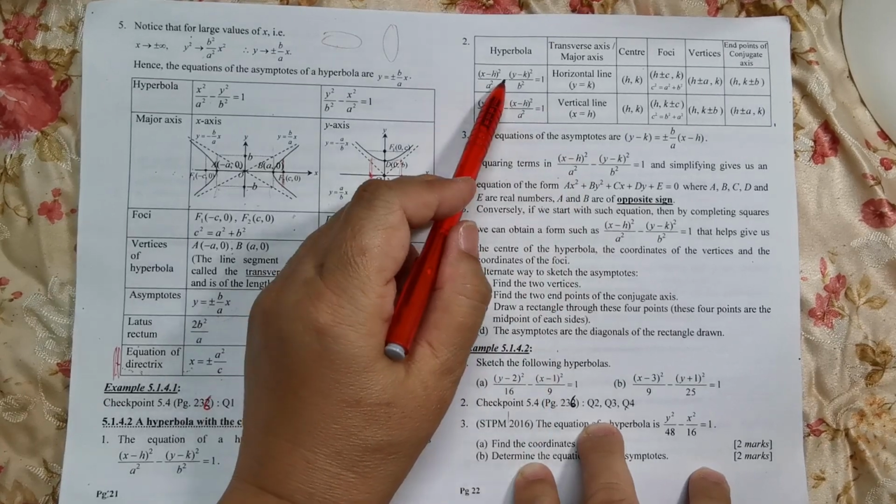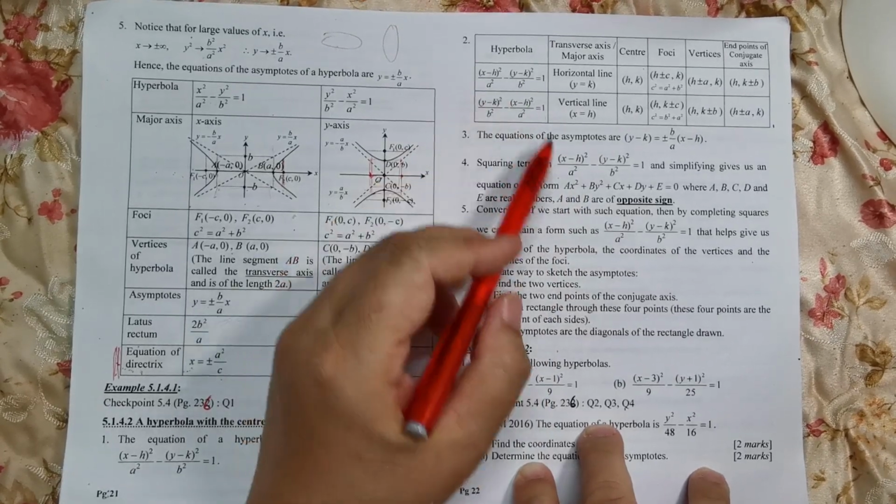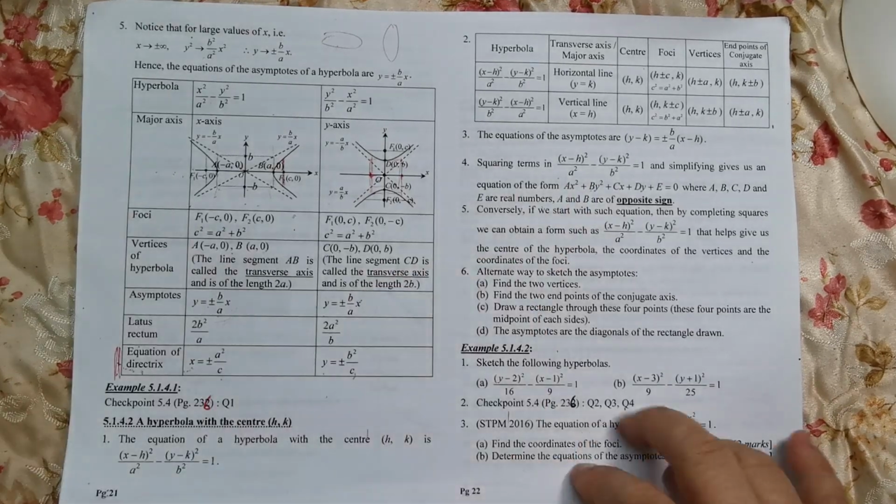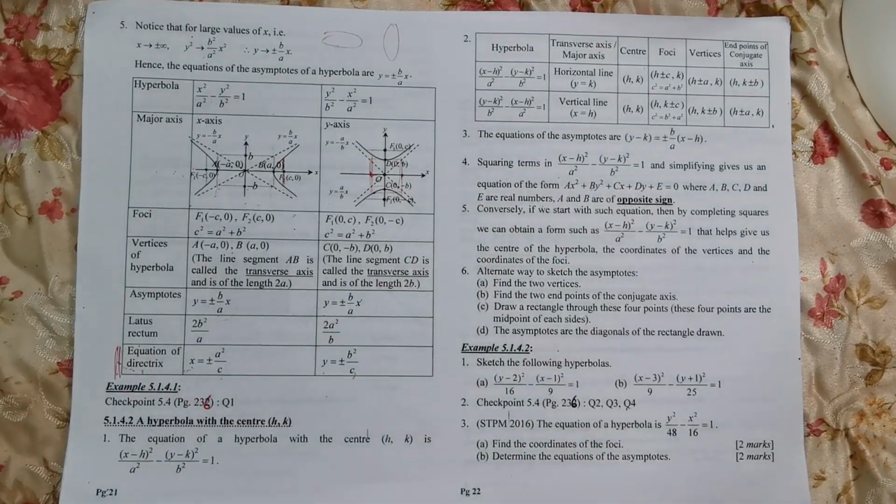Why? Because of the minus. So if A is positive, B must be negative. If B is positive, then A is negative. It becomes y squared minus x squared.